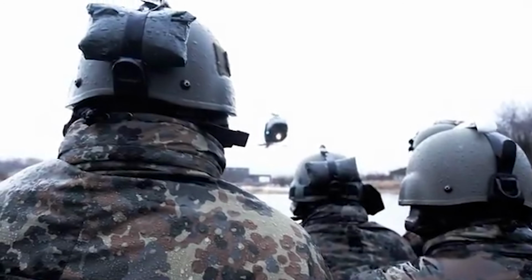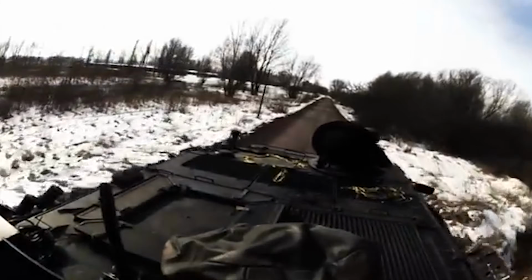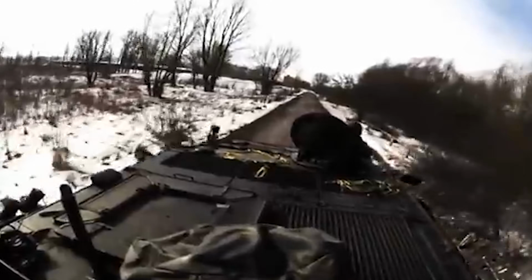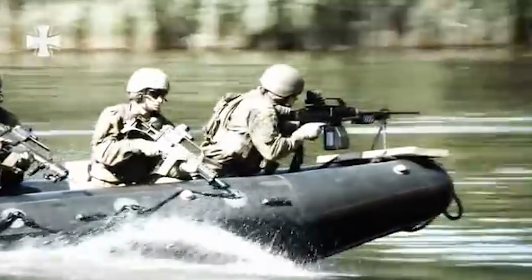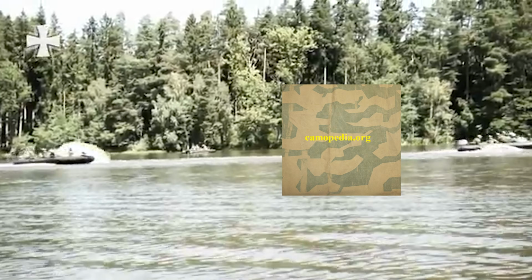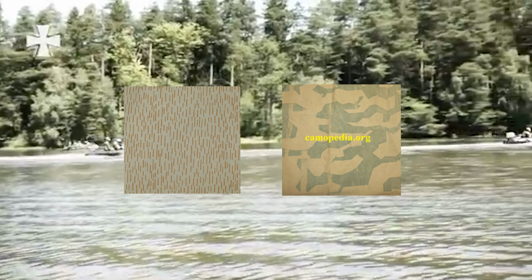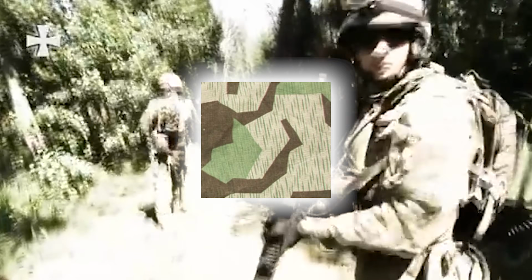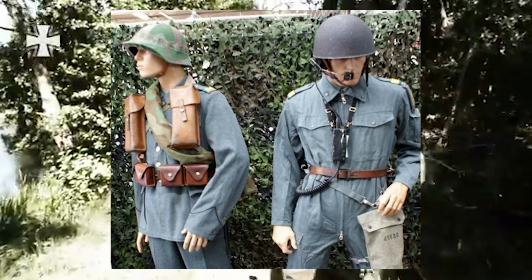Splittermuster, like many other German camos, was also adopted by multiple other countries during and after World War II. Splittermuster can be separated into two camo families, the Splinter camo family and the Raindrop camo family. In this video, I will only be explaining the Splinter camo family. A separate video will be made in the future about the Raindrop camo family, and I promise that will come out soon. In 1938, Switzerland copied the German Splittermuster A camo pattern and adopted it into their military.